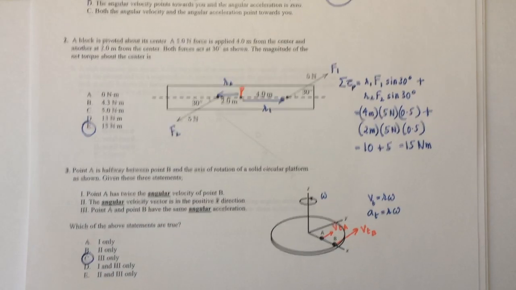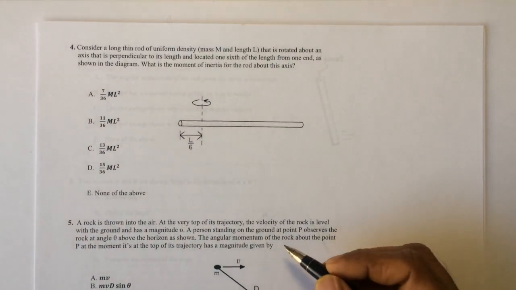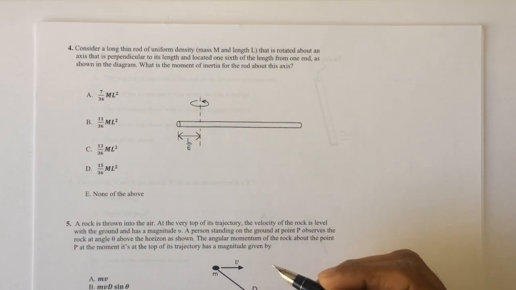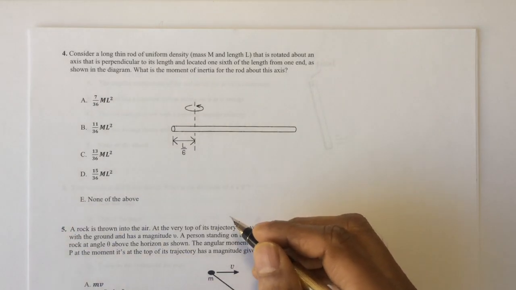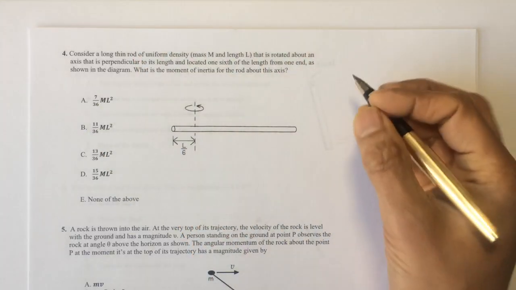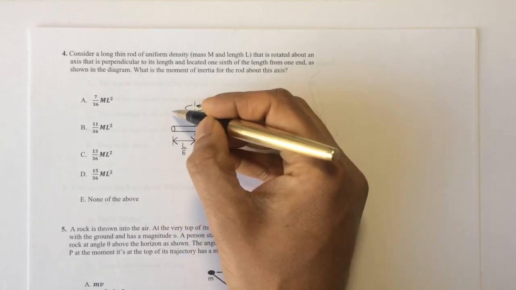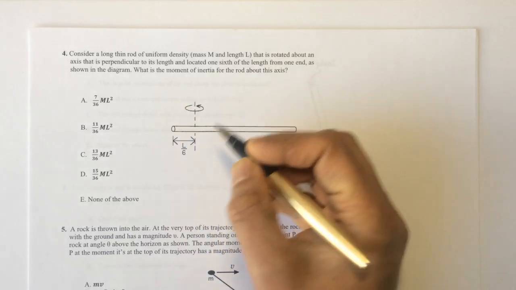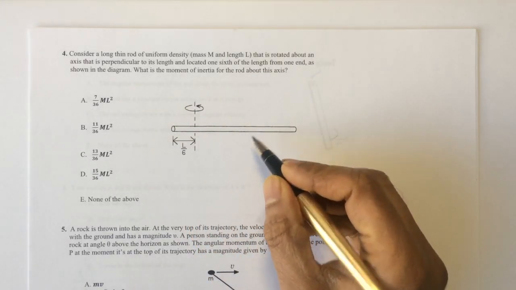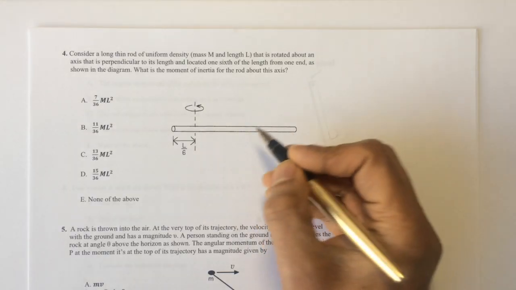Let's go to the fourth question. Now this question is an interesting one because there's a right way and a wrong way to do this. The wrong way to do this is to go to your formula sheet and look at the formula for the moment of inertia of a rod about one end and use that in your parallel axis theorem. That is not the parallel axis theorem, so please don't be tempted to do that.